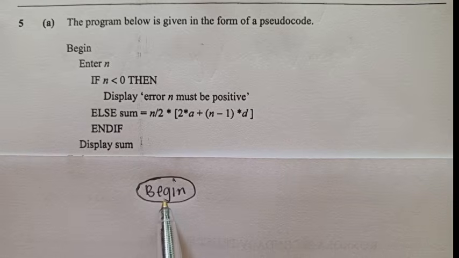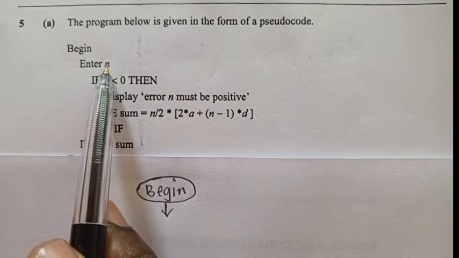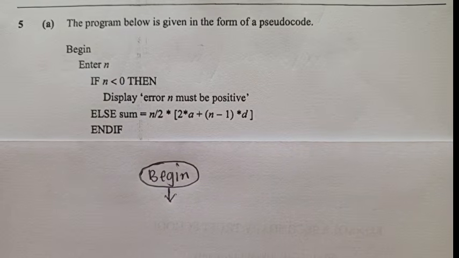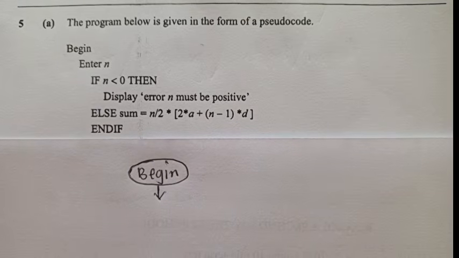The next word here is enter n. So what did I say about enter? I said for enter, we use a parallelogram. If you can remember, whenever you meet the word enter, display, output, input, we use a parallelogram.